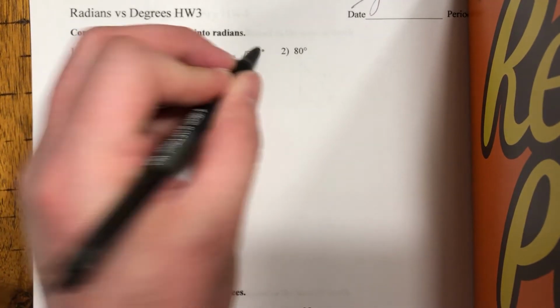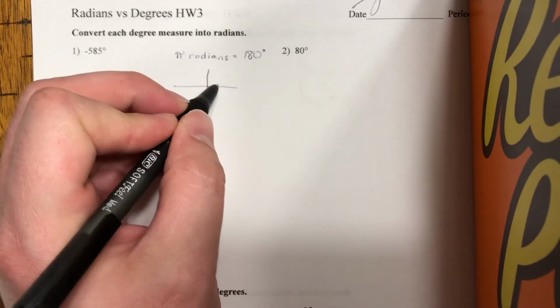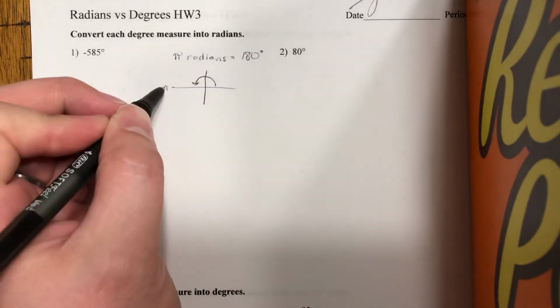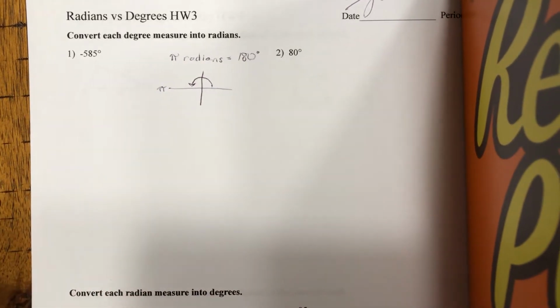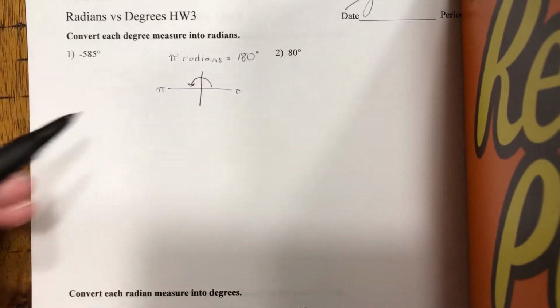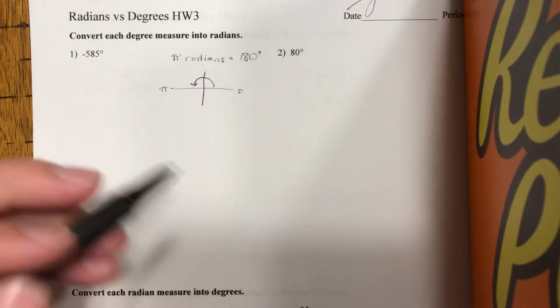equals a straight 180 degrees. So we can use this, right? So we know that if I travel 180 degrees, I've traveled a pi amount of distance. And we know this from graphing with our trig functions, right? So we're going to use this relationship, this visual and this conversion rate here to kind of just go back and forth between the two.